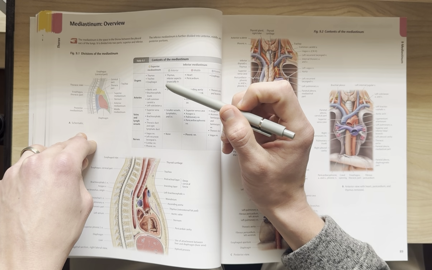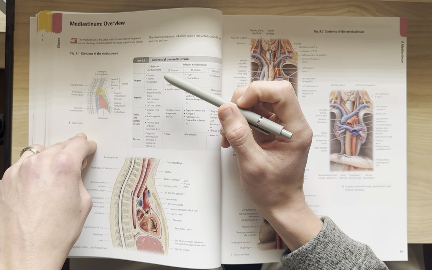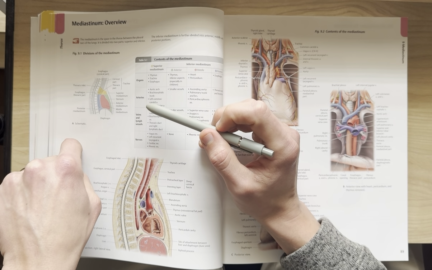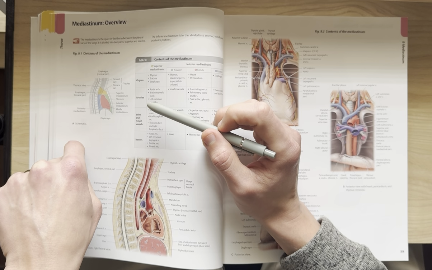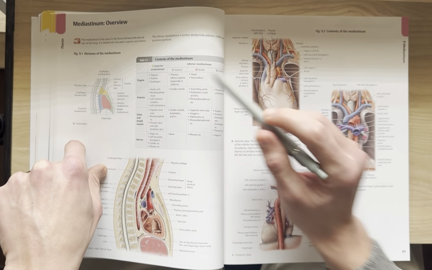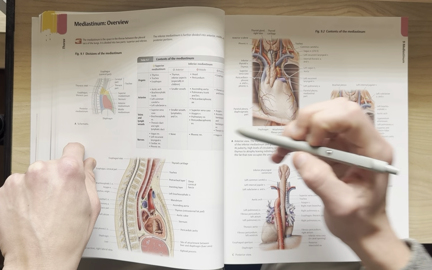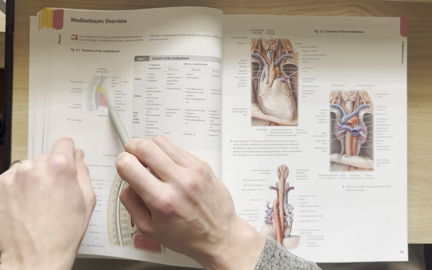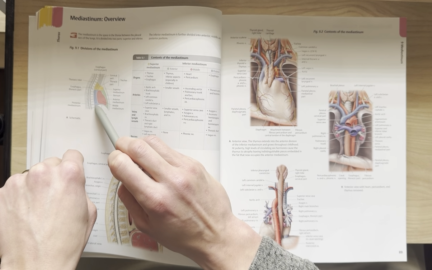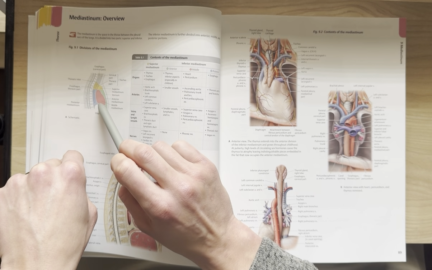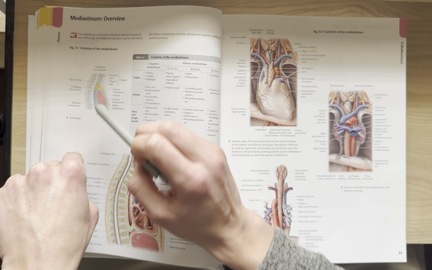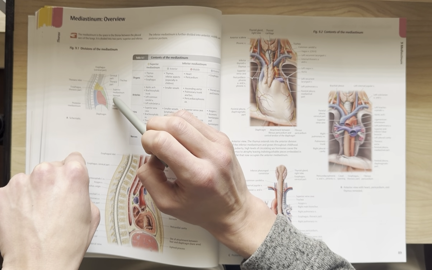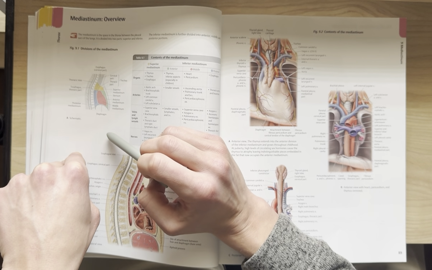So the mediastinum is the space in the thorax between the pleural sacs of the lungs. It's divided into two parts, the superior and the inferior. And then that inferior mediastinum is further divided into anterior, middle, and posterior portions. So, superior portion, and then the inferior portion divided into three parts, anterior, middle, and posterior. And the middle portion is the heart itself. We've got the thoracic portion of the esophagus in the superior, and the trachea also in that area as well.